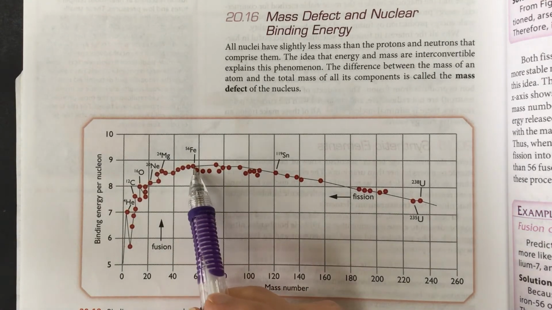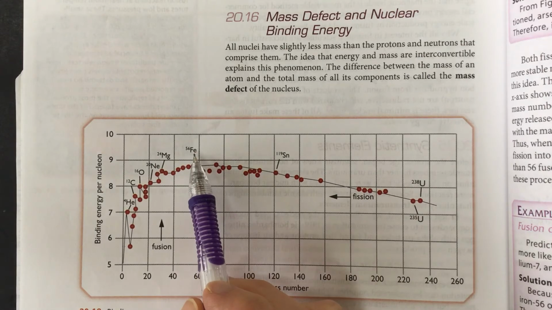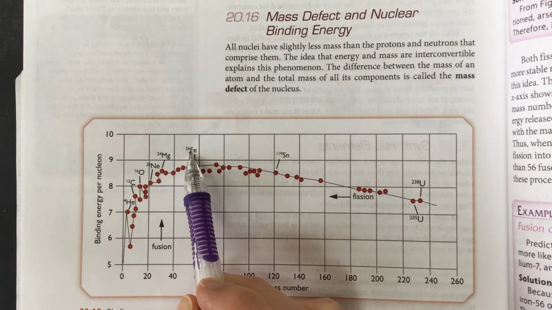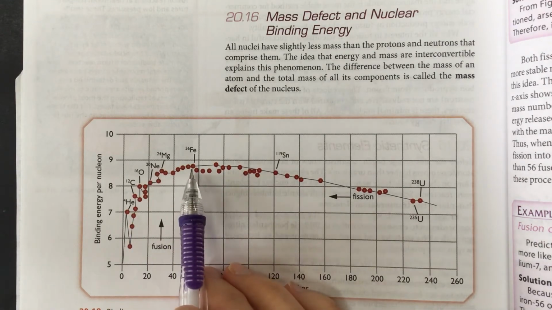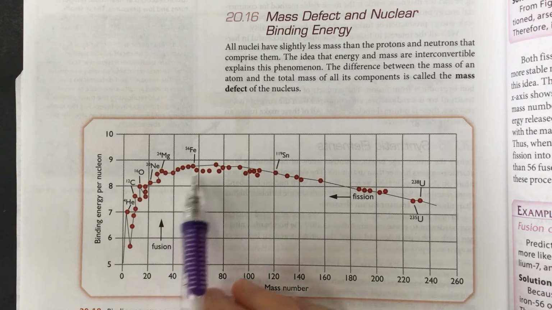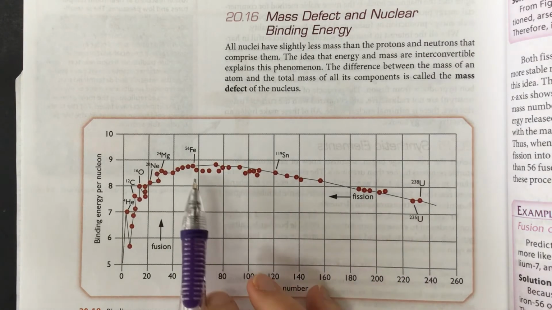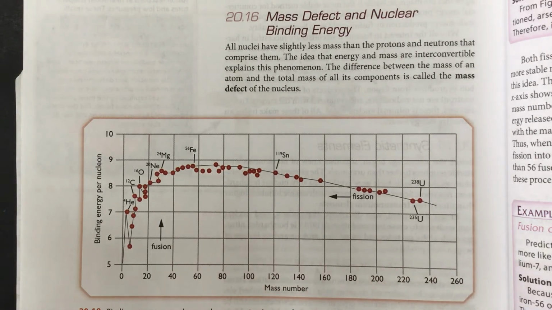And so we see that the most stable nuclide, I should say, is Fe-56, iron-56, because it is the highest on this graph. This is the most stable. As we go down here, these are less stable. The more energy that's holding it together, the more stable it is, okay?